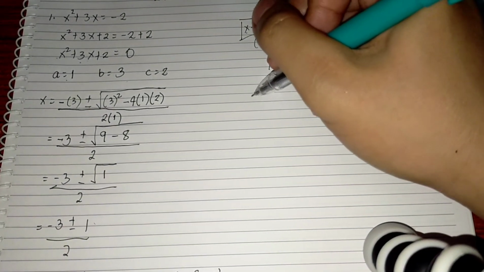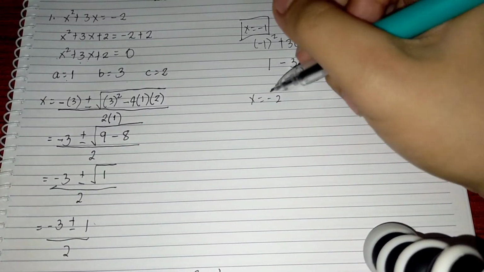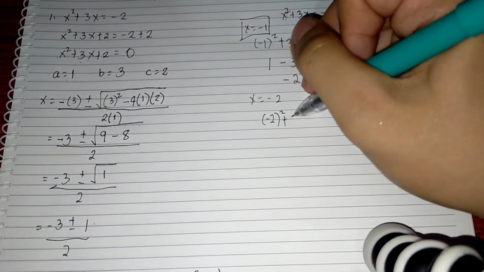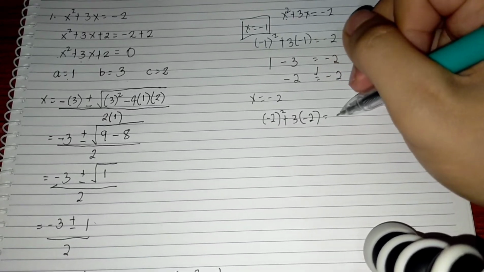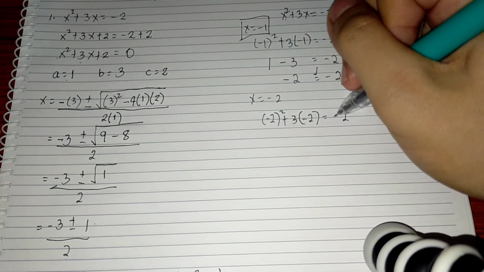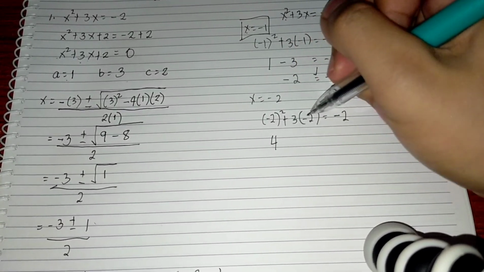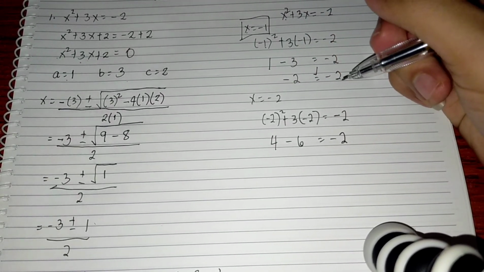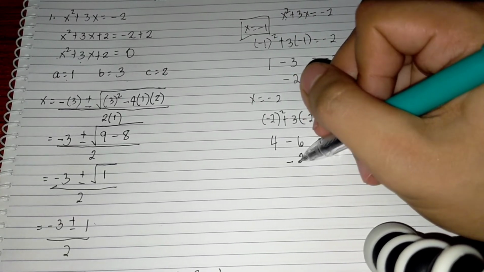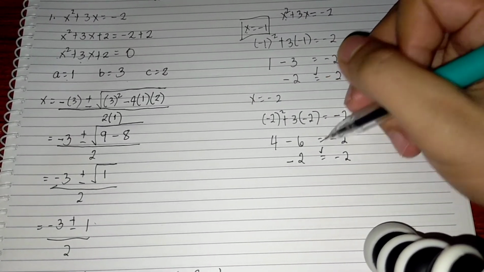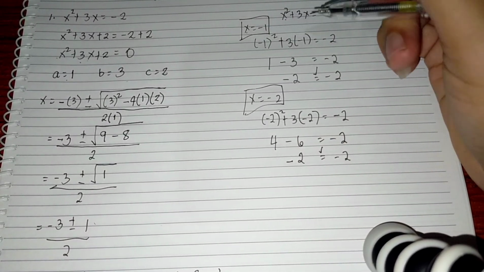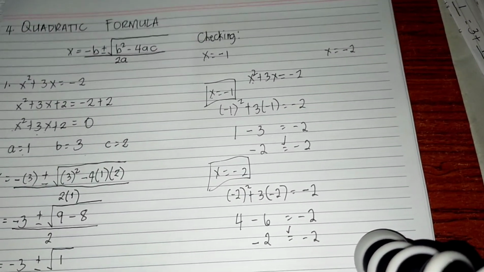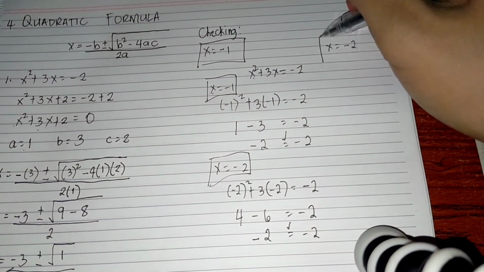How about if x is negative 2? So, substitute natin ulit. Negative 2 squared plus 3 times negative 2 is equal to negative 2. Okay? So, negative 2 squared is 4 plus 3 times negative 2 is negative 6, is equal to negative 2. So, 4 minus 6 again is negative 2. And that is equal to negative 2. Therefore, again, our answer that x is equal to negative 2 is correct. Therefore, the answers are what? Negative 1 and negative 2. Okay?